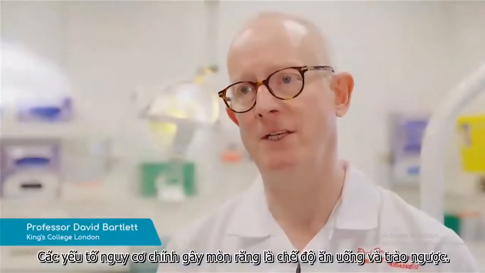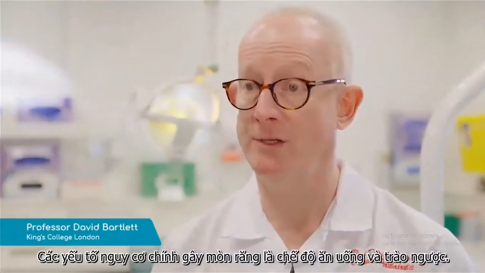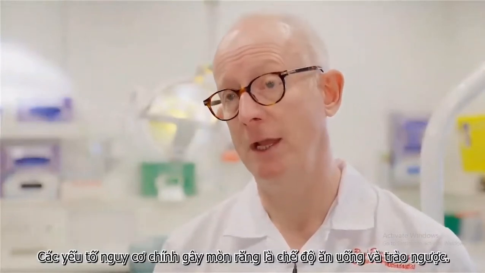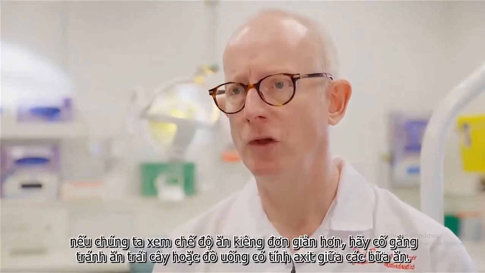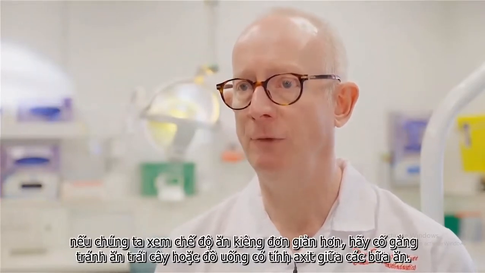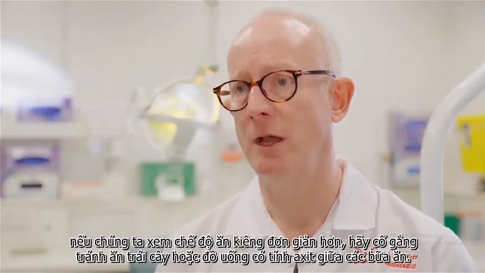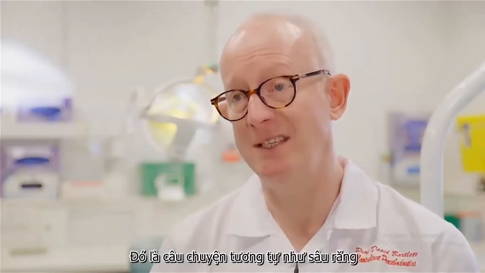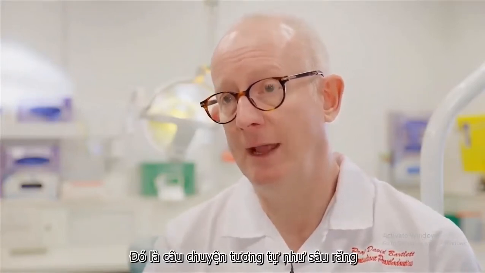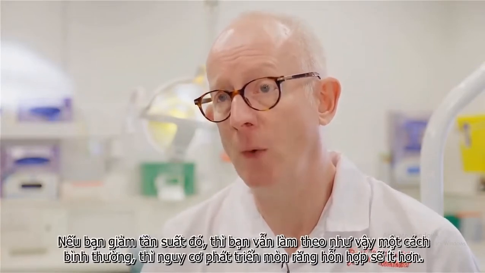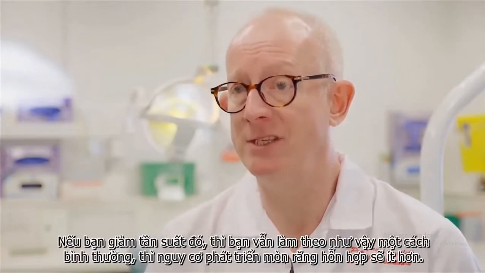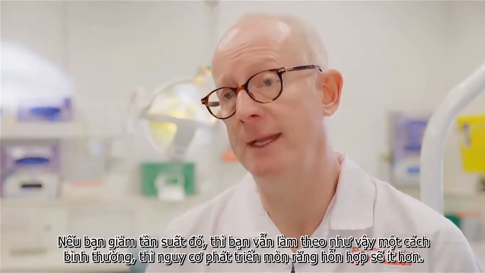Your key risk factors for erosive tooth wear are diet and reflux. If we look at diet, which is simpler, try and avoid eating fruit or acidic drinks between meals. It's the same story as caries. If you reduce that frequency, then you follow a normal pattern, and the risk of developing erosive tooth wear is less.